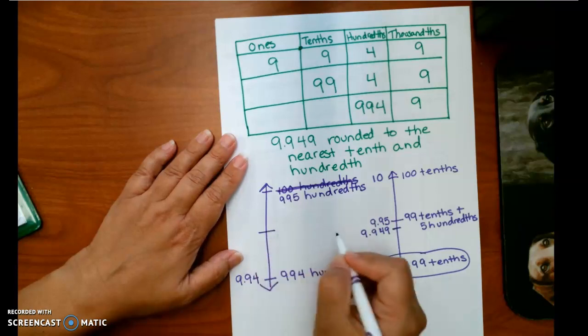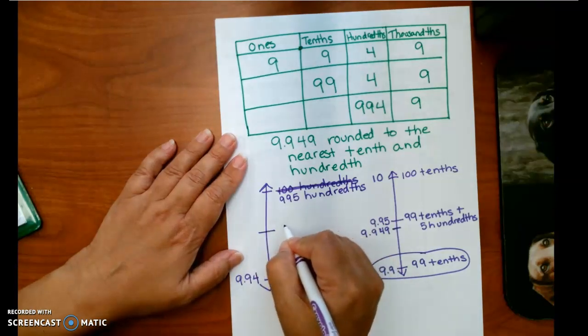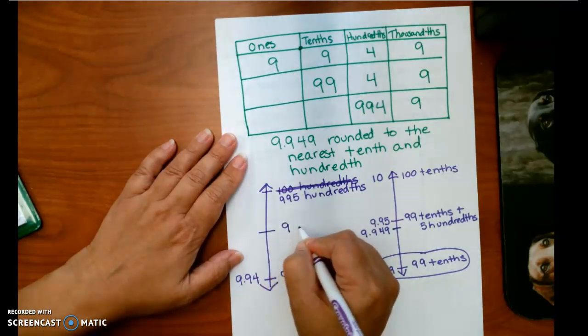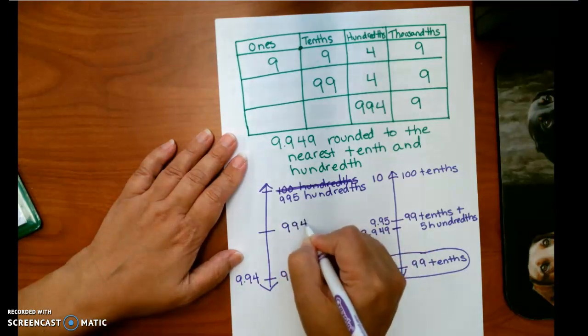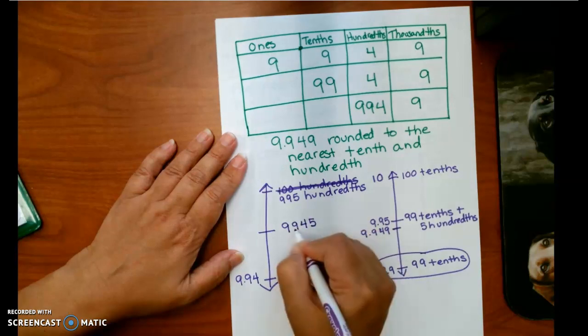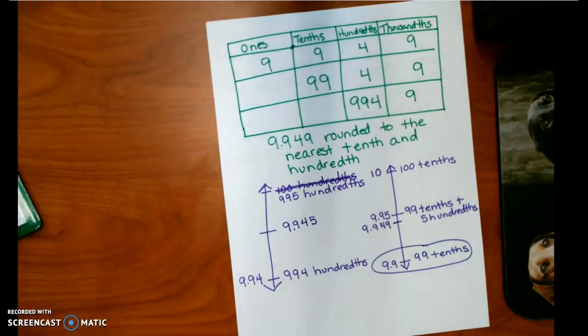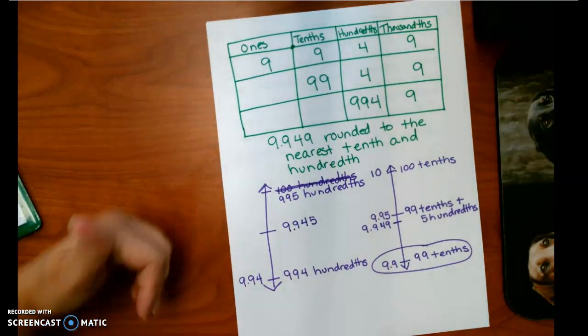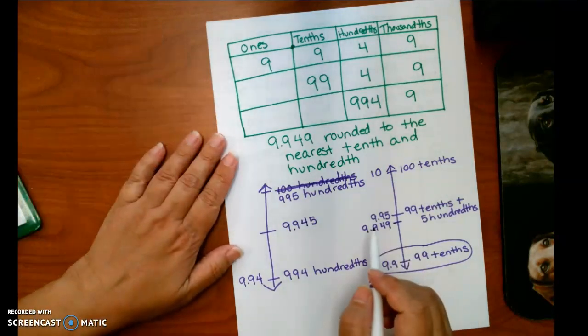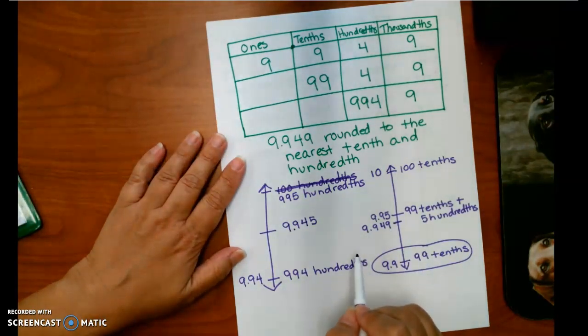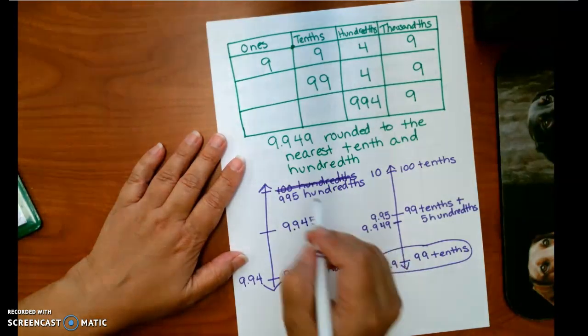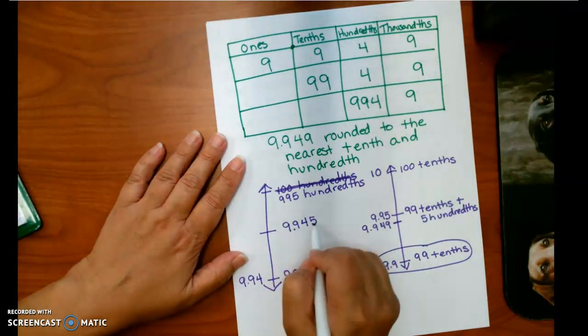What's halfway between? 994 hundredths and 5 thousandths. So where is this number going to go? It's going to go between these two.